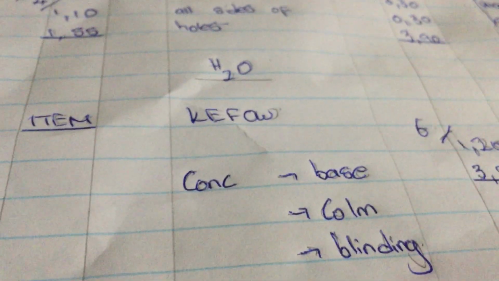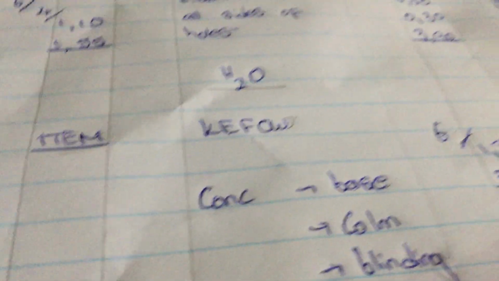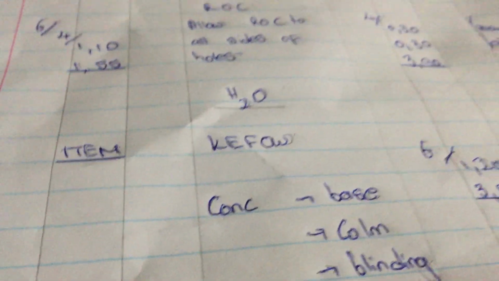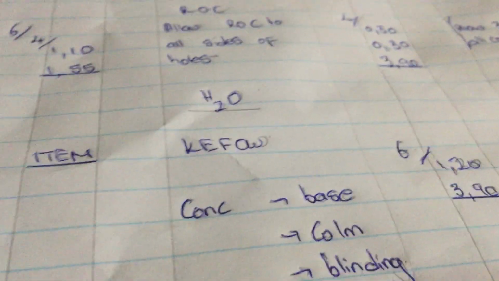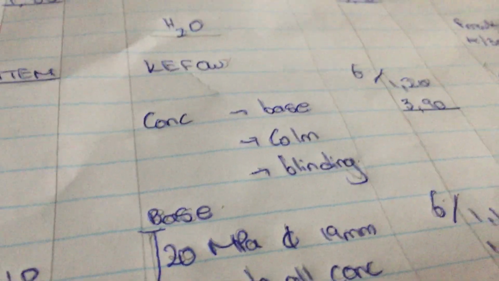And then the next thing that we're going to measure is the H2O, guys. This is like the simplest stuff that you can ever measure in quantity surveying. Water is always measured as an item, and the description is always "keep excavation free of water", that never changes. Let's not waste much time, and let's go to concrete.